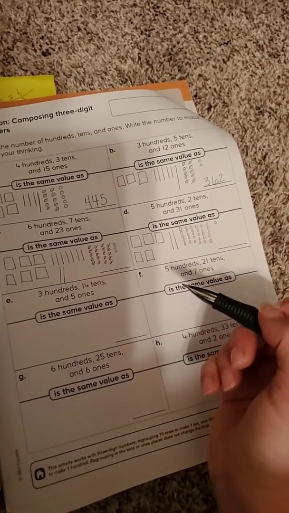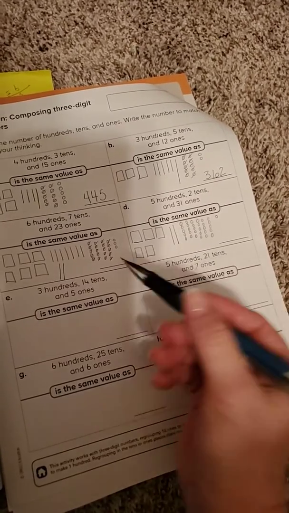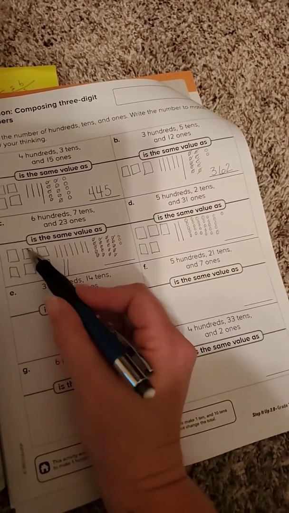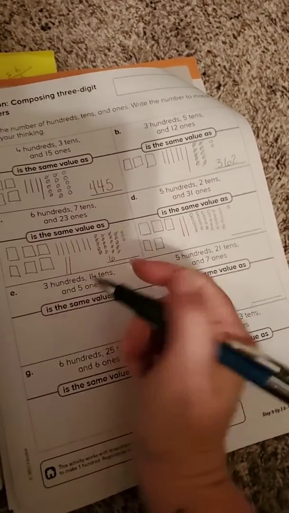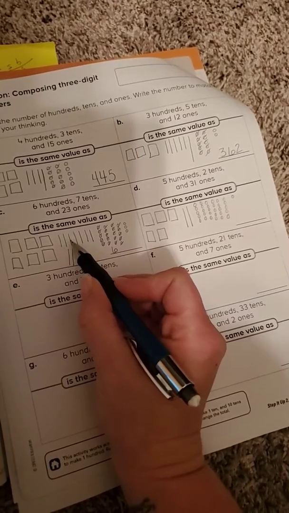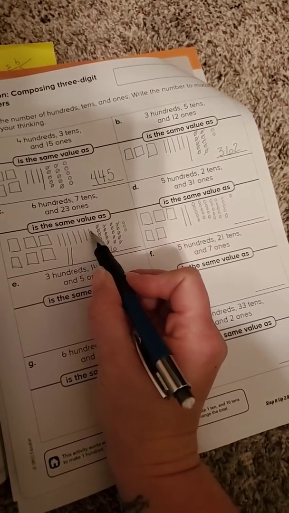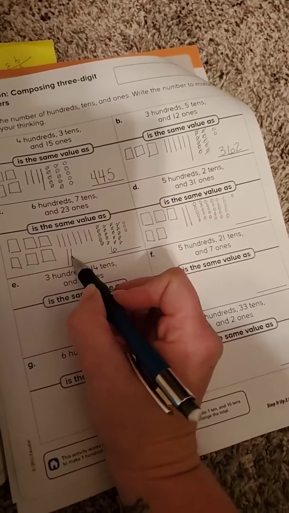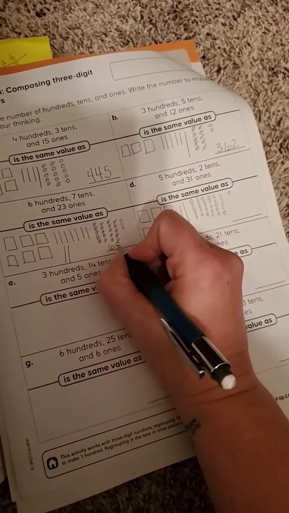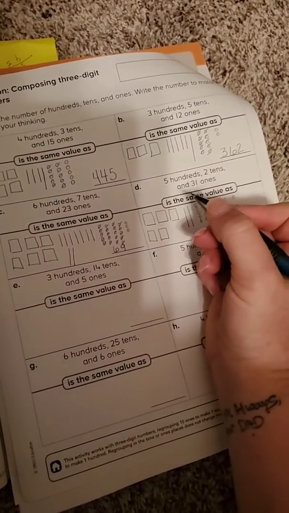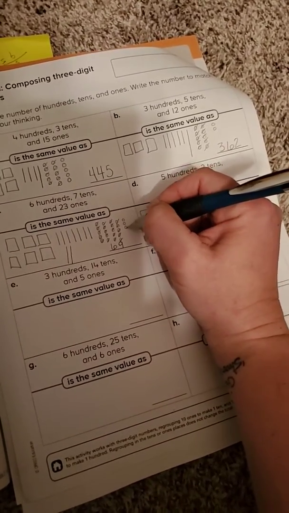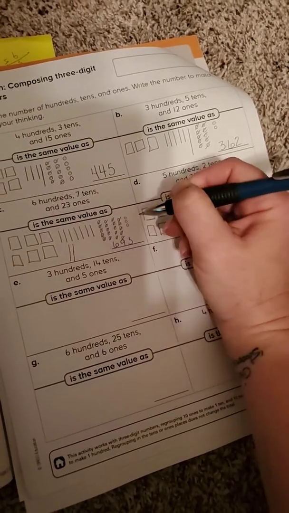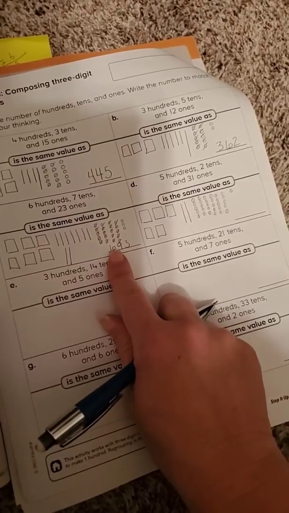So now I can rewrite my number. So I have 6 hundreds, and I'll count how many tens I have. 1, 2, 3, 4, 5, 6, 7, 8, 9 tens. I'm sorry, I said that wrong. 9 tens. And then I have 3 ones here. So my new number, or my number regrouped, is 693.